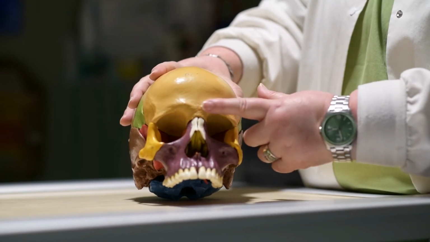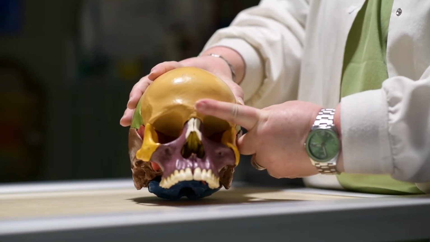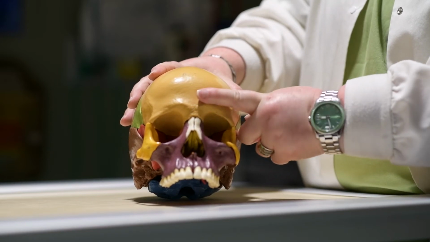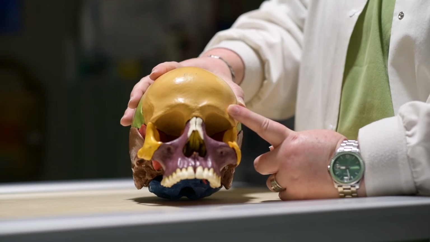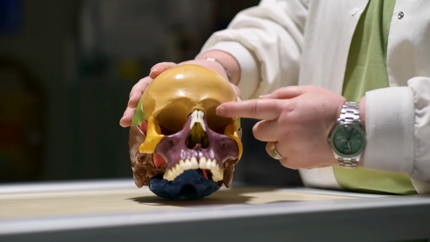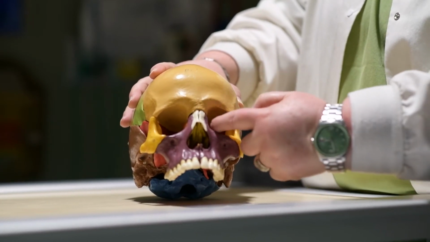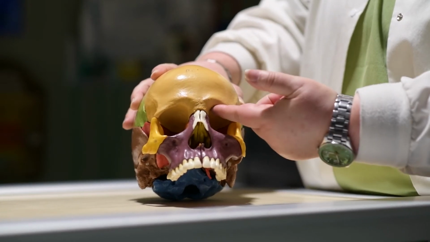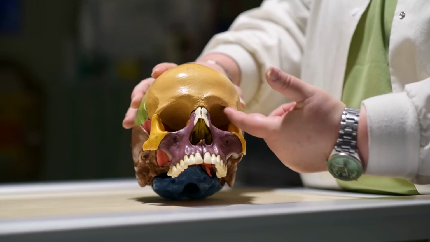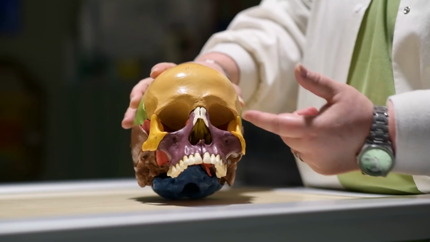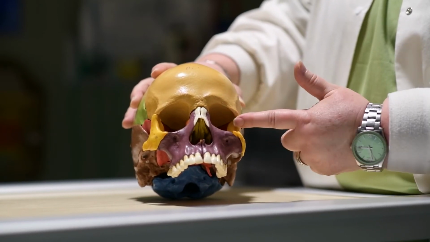Now, right above there, if you take your finger and roll it up a little bit from your eyebrows, there's going to be a groove. That's the supraorbital groove, SOG. Underneath here, you've got the orbits, and this top part of the orbit is the supraorbital margin, right there. Let's go ahead and finish out the orbit here.